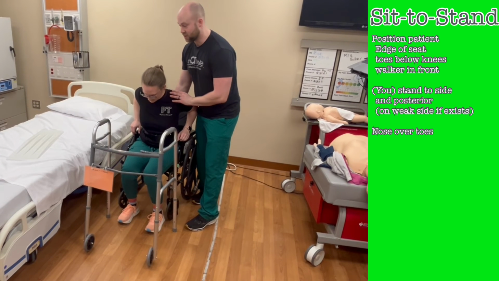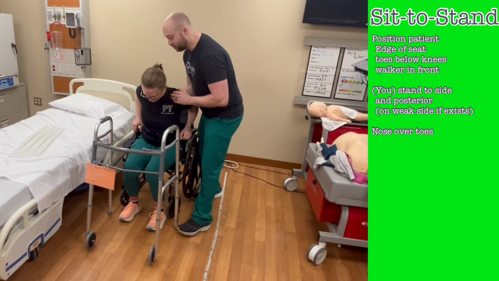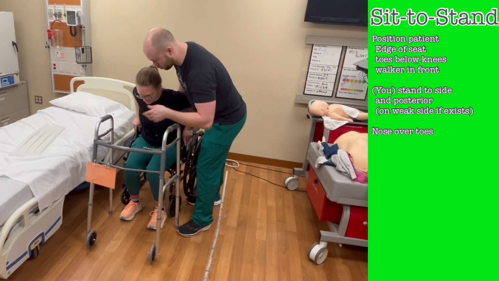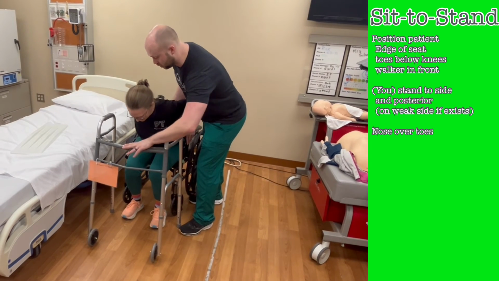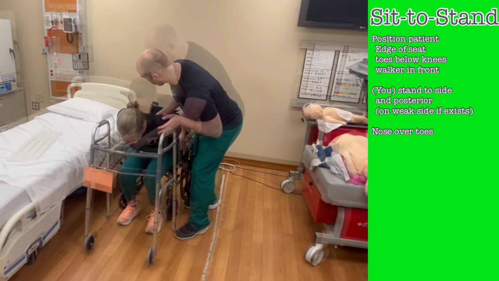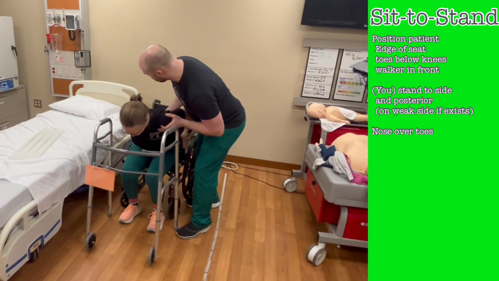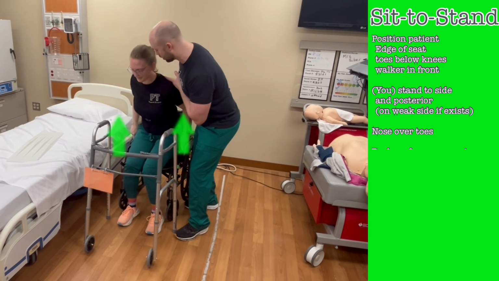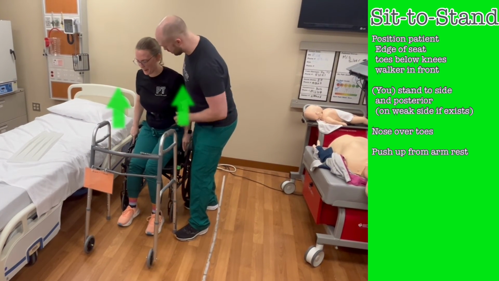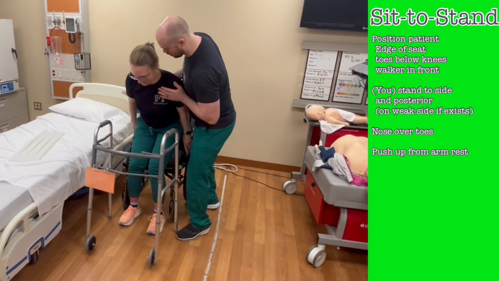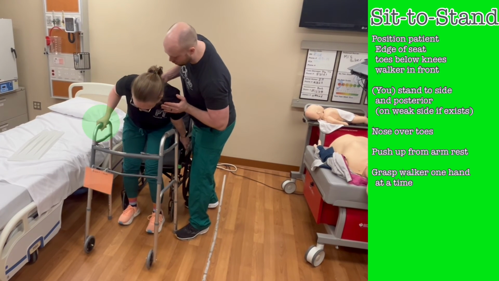Instruct the patient to bend over to get their nose over their toes. They need to lean over a lot, probably more than the patient realizes, so encourage and cue them to bend over fully. Nose forward, forward, forward, lean forward. Then push up from the armrest to stand. When standing and still leaning forward, grab the walker with one hand and then the other.